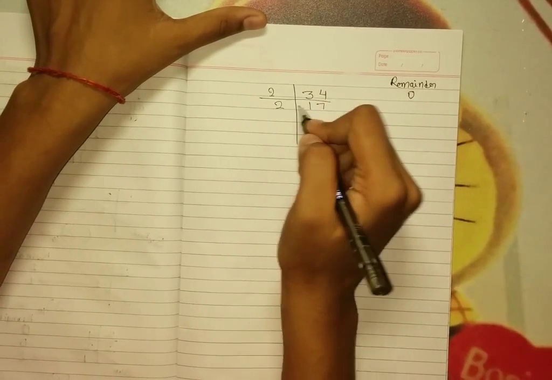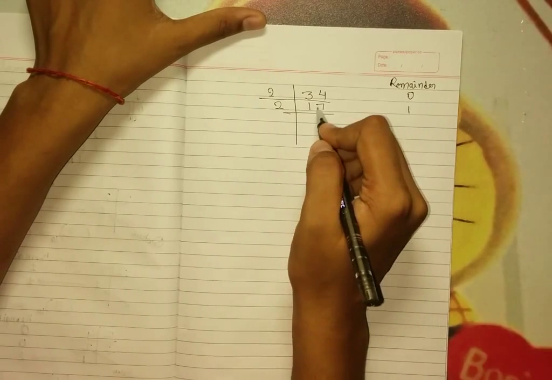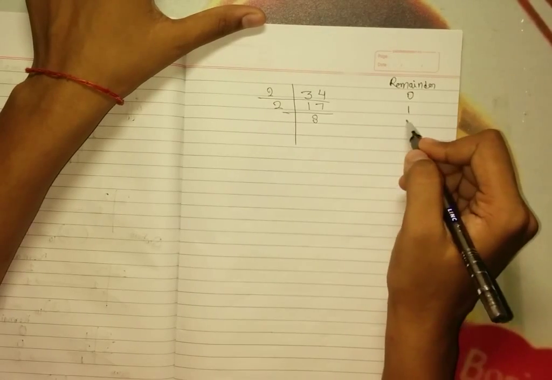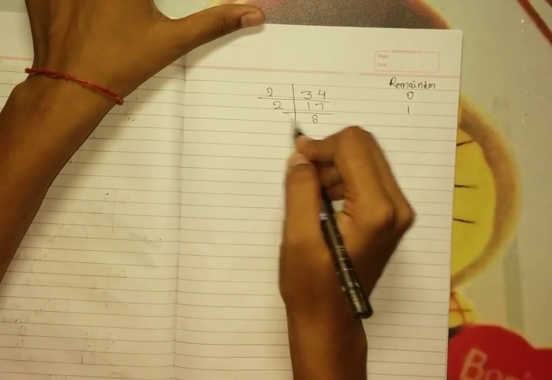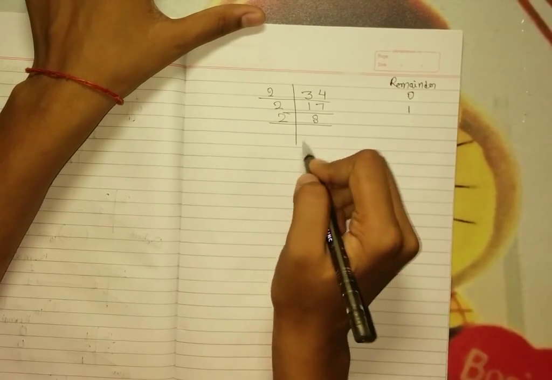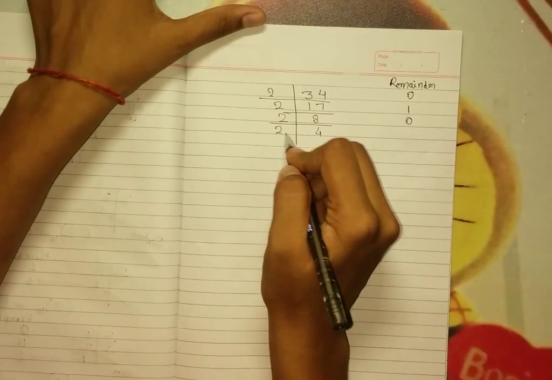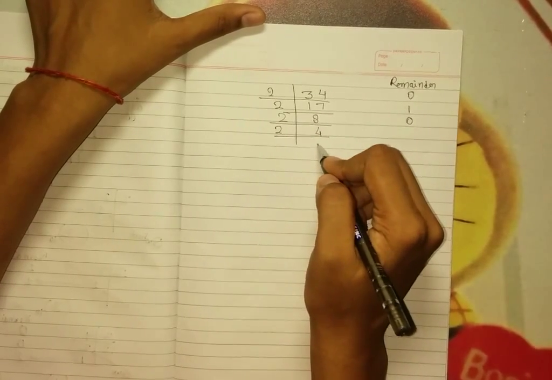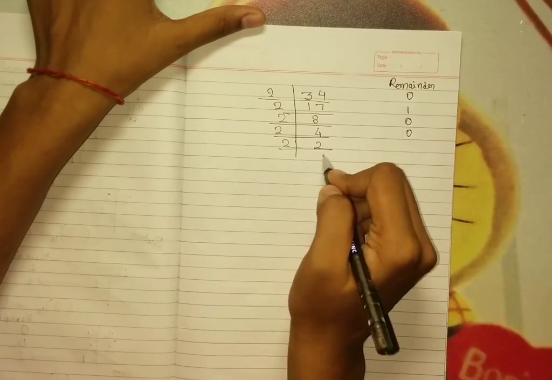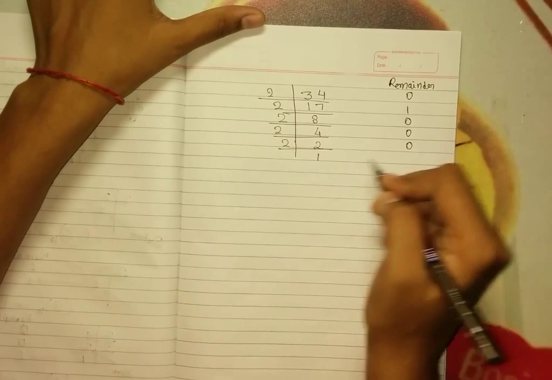Then again, it's an odd number, so the remainder will be 1 and the quotient is 8. Again we further divide: we get the quotient 4, remainder 0. Then further division, we get 2 as quotient, remainder 0. Then further division, we get 1 and here 0.